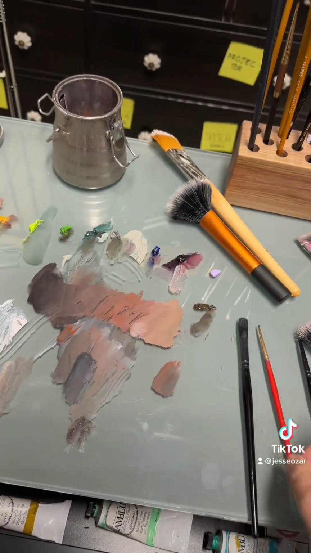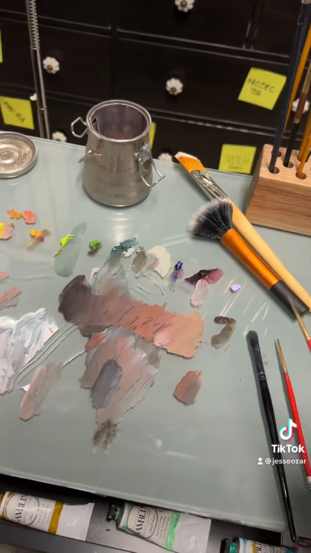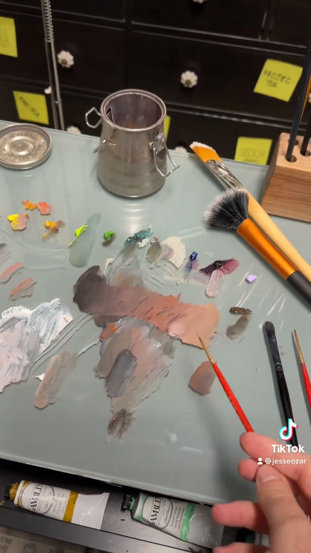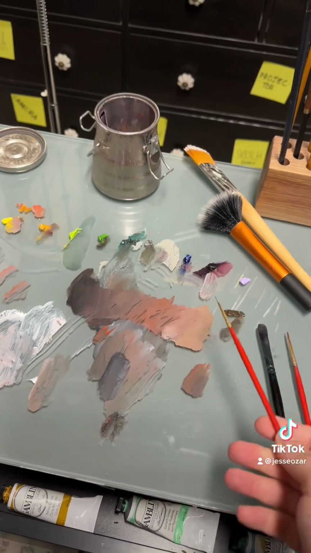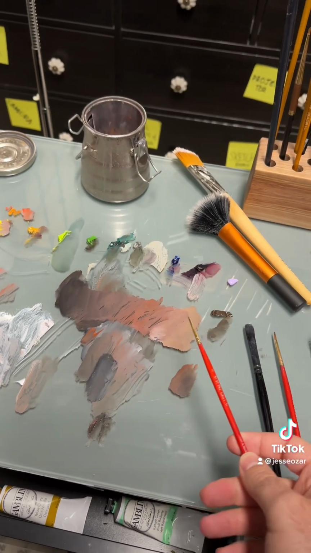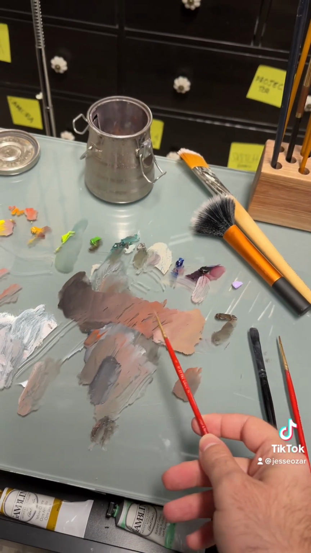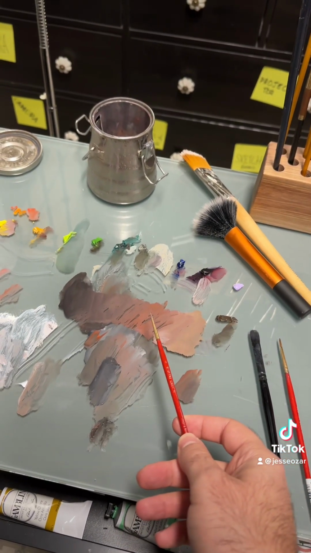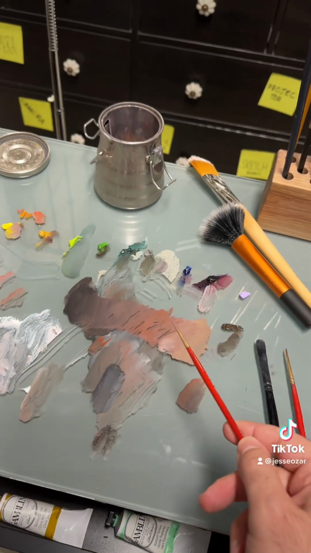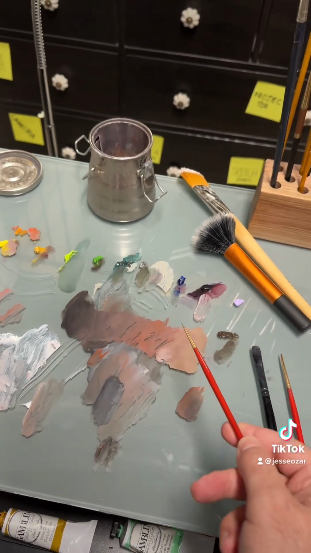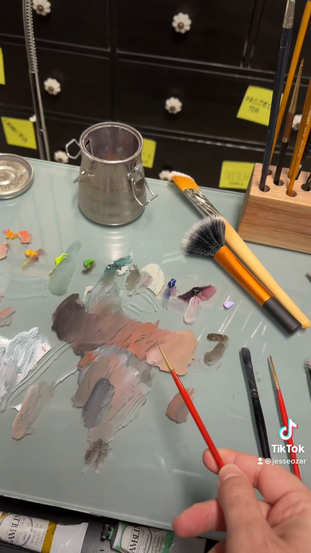And one thing to note is when you're creating a value string or form, when the element comes into light, you actually lose chroma. So I just added a little bit of an orangish red hue to it, because that's how value and chroma work.